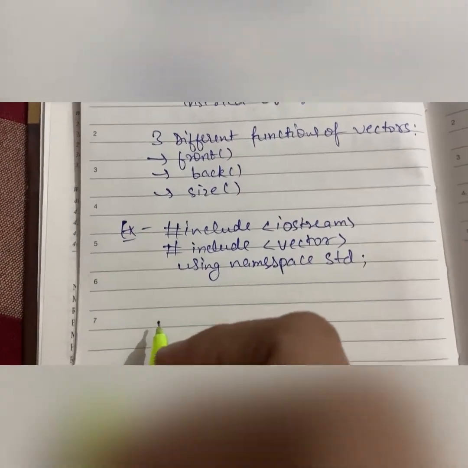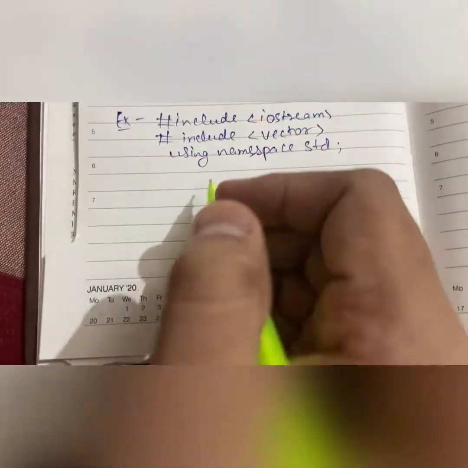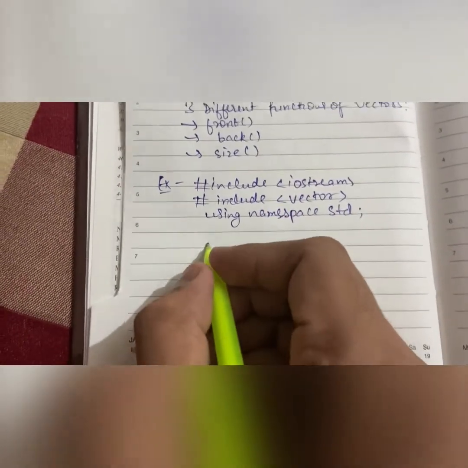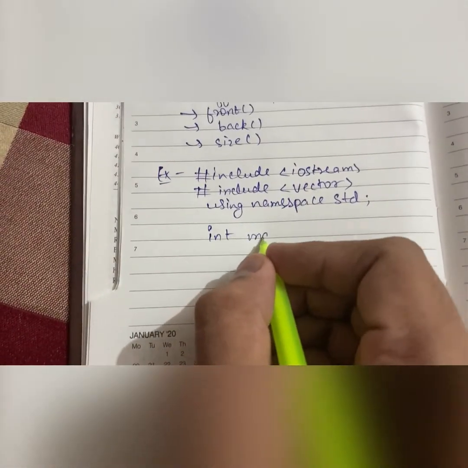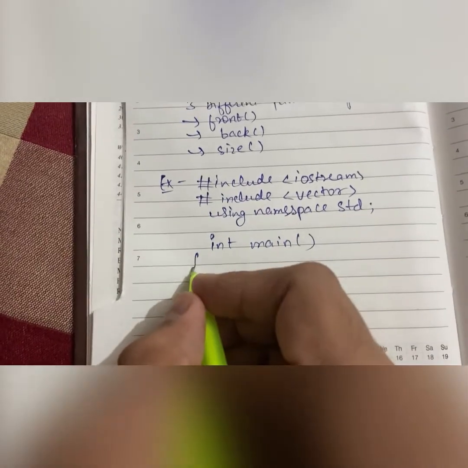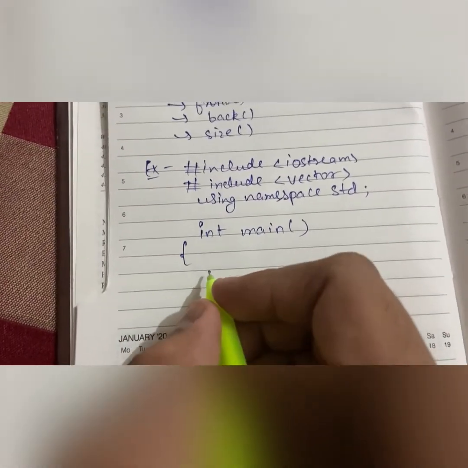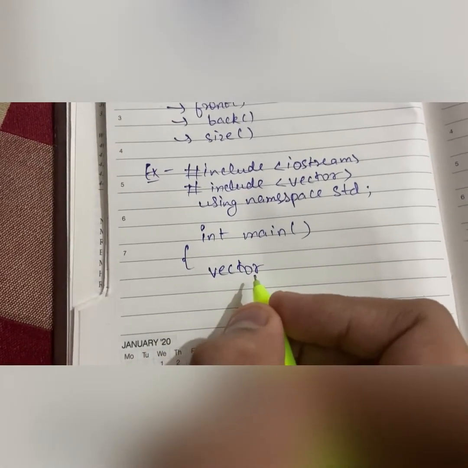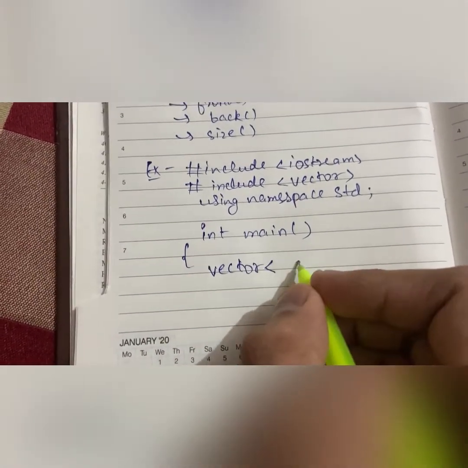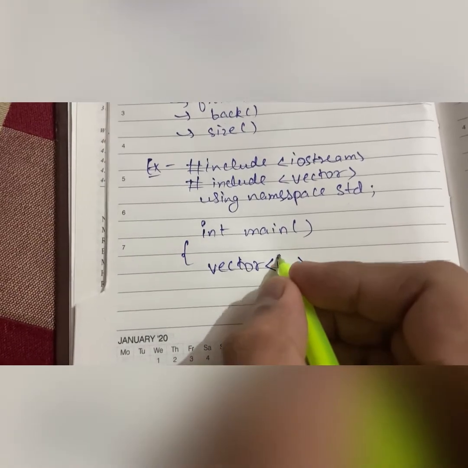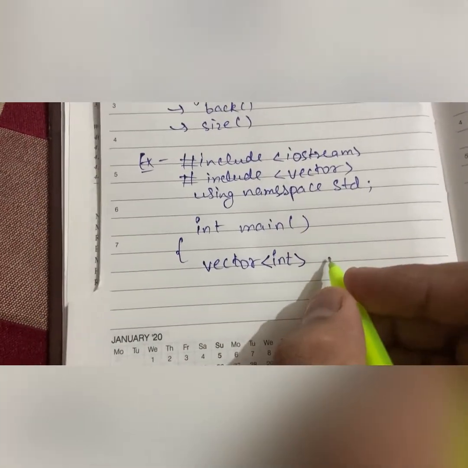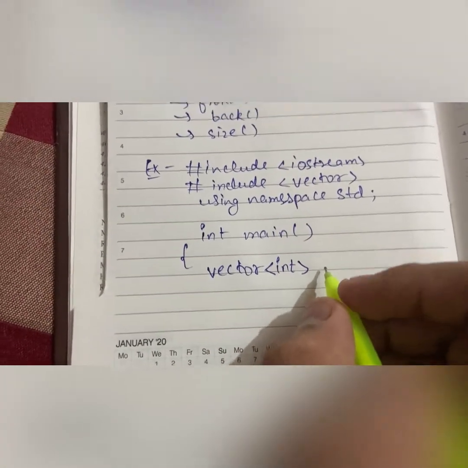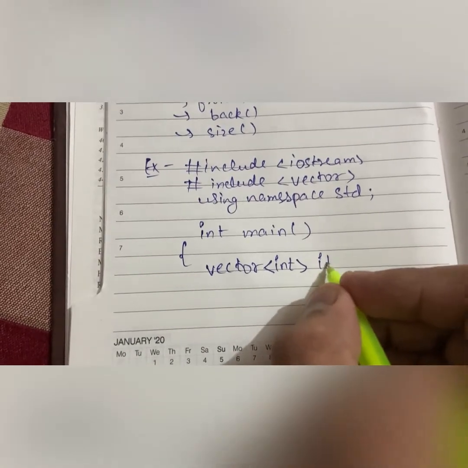After that, let's start the int main function. For using vectors we write vector, which shows that we are defining a vector. Then in the angular brackets we define its type. For example, I am taking int, and then the name of the vector, let us consider it item.